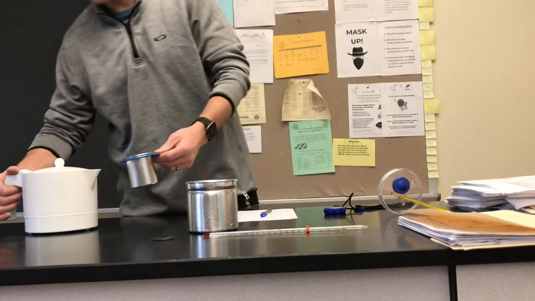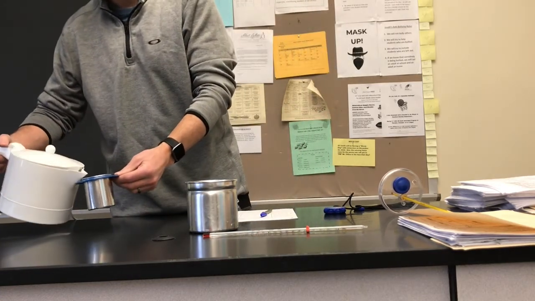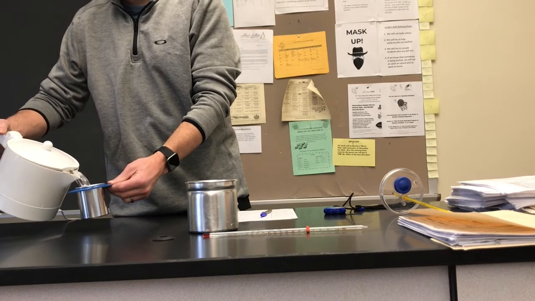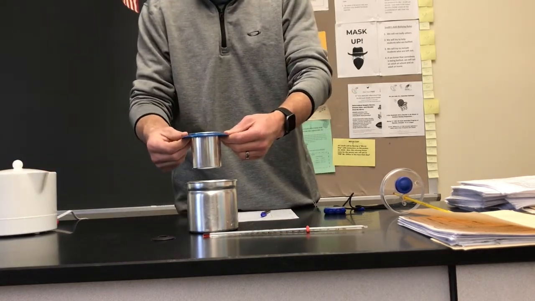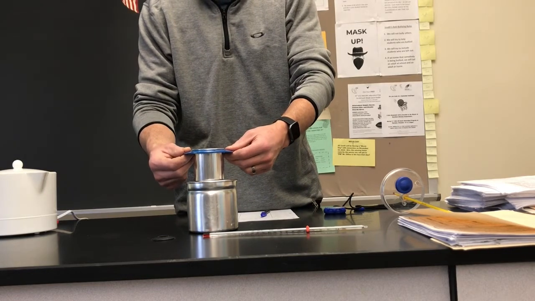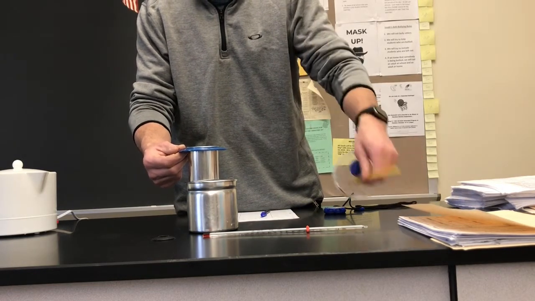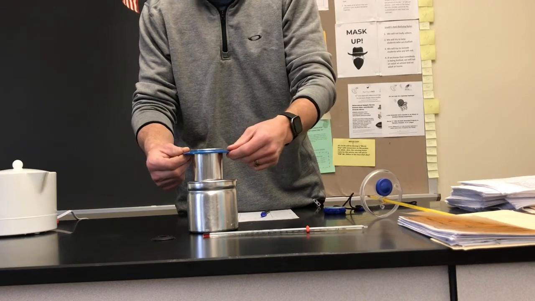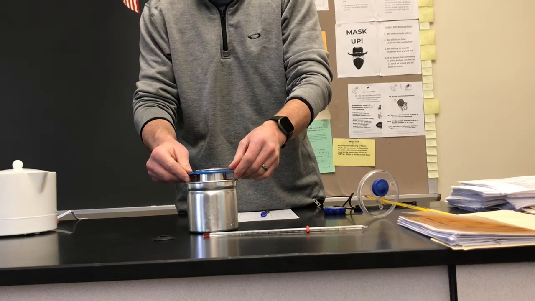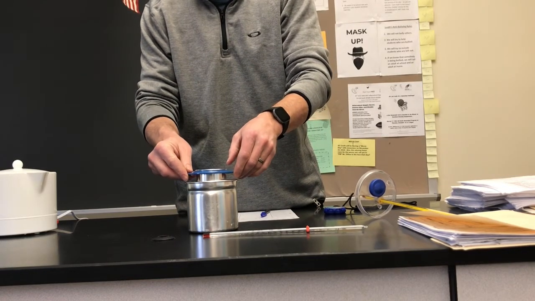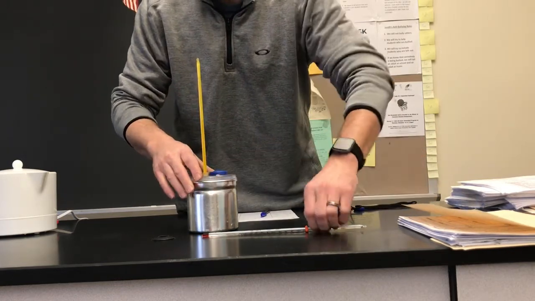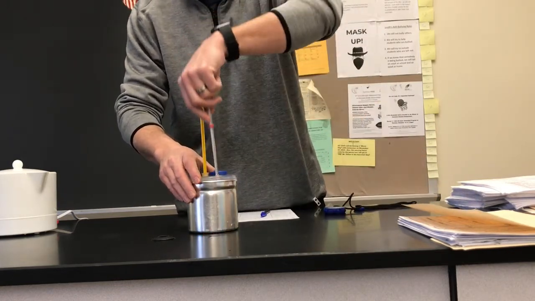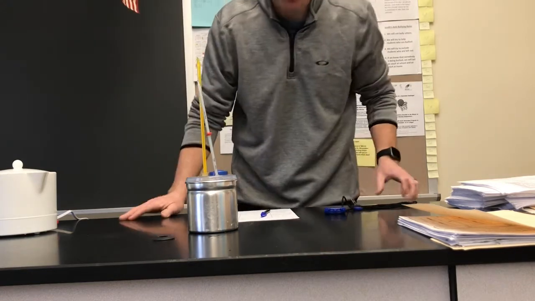So I'm going to take the hot water, pour it about almost full into here, and then we're ready to go. I'm going to drop this in, put this on top, and then stick the thermometer in, and then we'll be on our way when I hit the stopwatch. Okay, so start, put it in, put that on, put this down, and then I would say go. And now we're on our way.